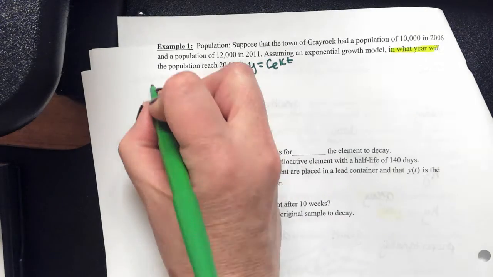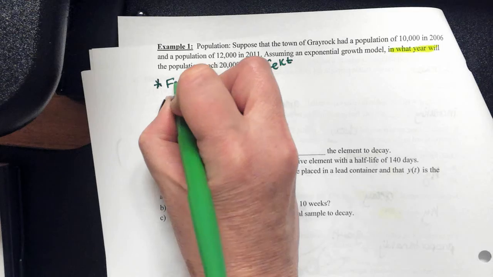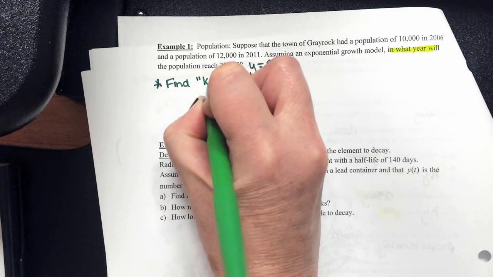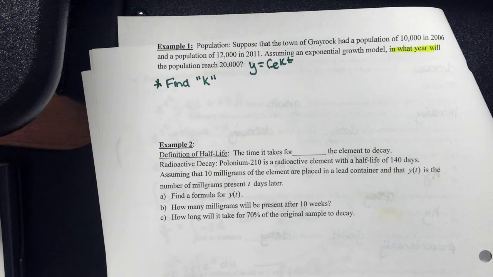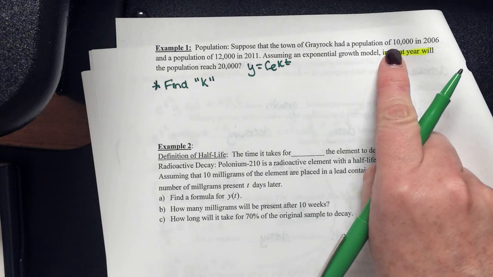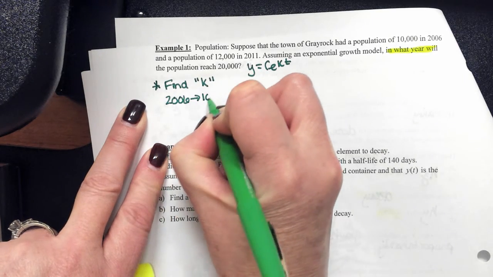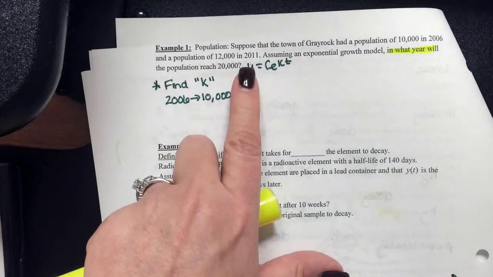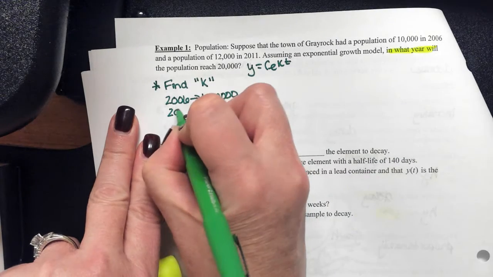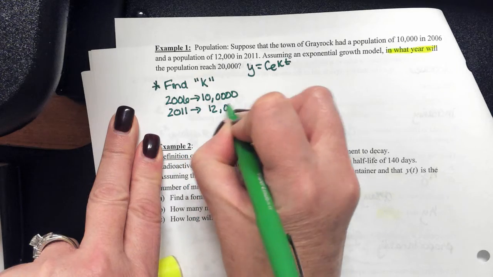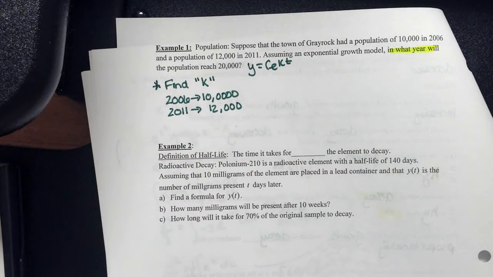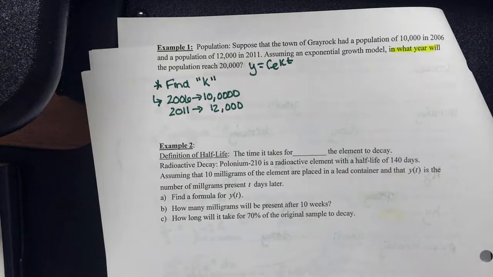So the first thing you have to do with any of these problems is you always have to find the growth constant or decay constant. So you always have to find the k value first before you can actually answer any of the questions. The initial population reading they're giving you is that in 2006, the population is 10,000. Then 5 years later, in 2011, they're telling you the population is 12,000.